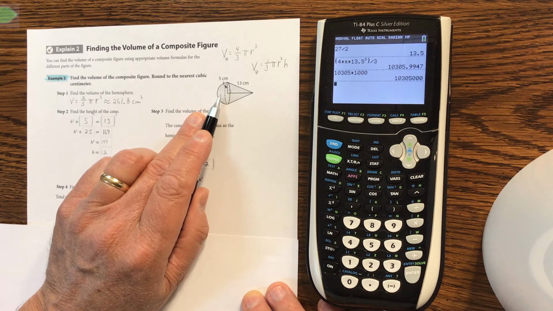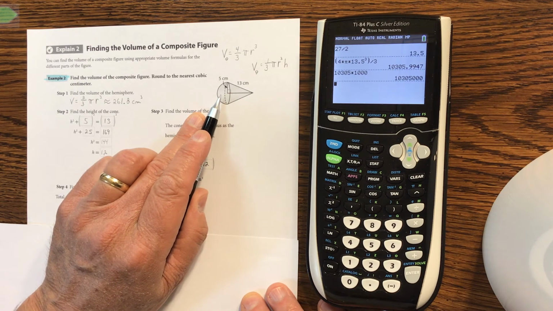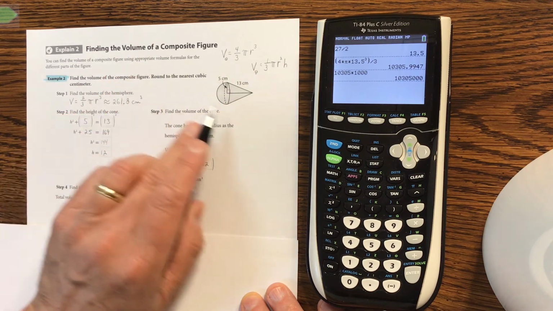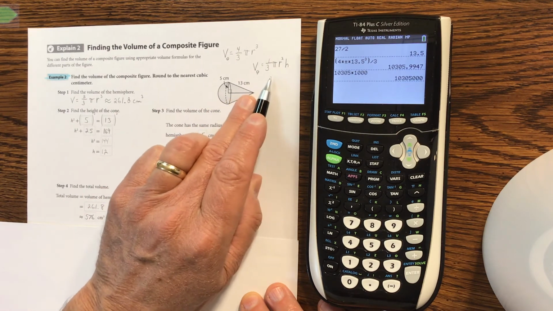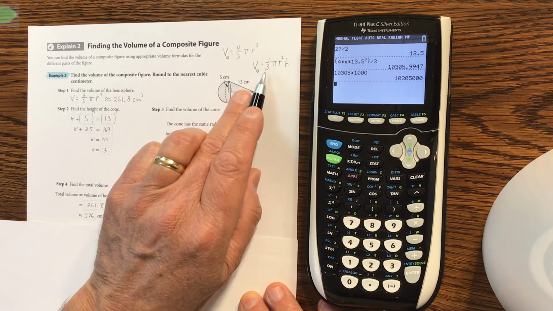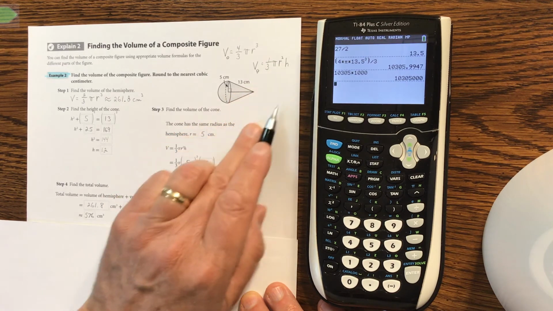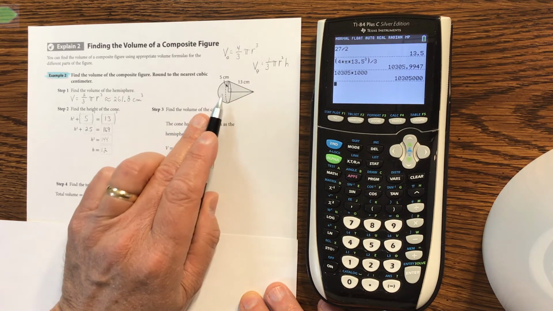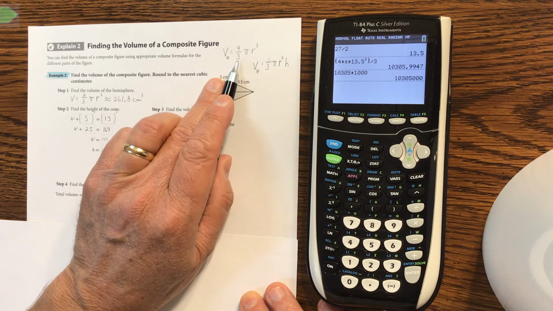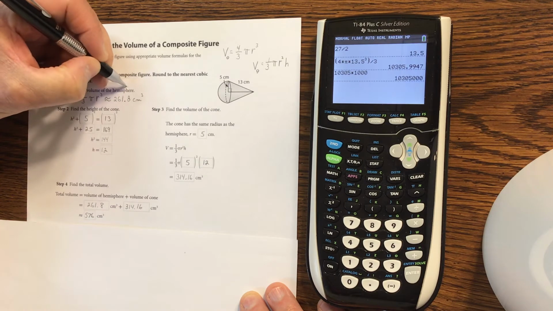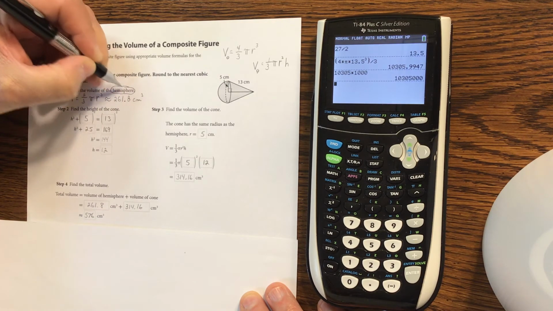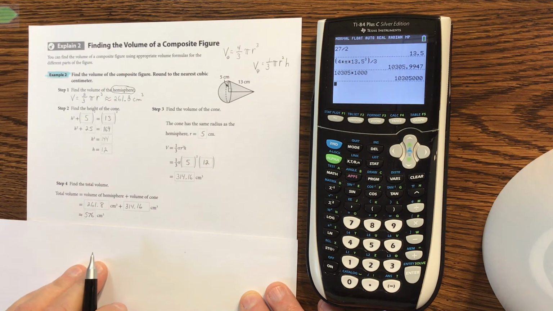Okay. Now again, I know we're going to have to deal with volume. So I know I'm dealing with a cone, and the formula for a cone, which goes back to a previous section, is 1/3 pi r squared h. And we also know that the volume of a sphere is 4/3 pi r cubed. But the problem says we're dealing with a hemisphere. Now, a hemisphere is half of a sphere.